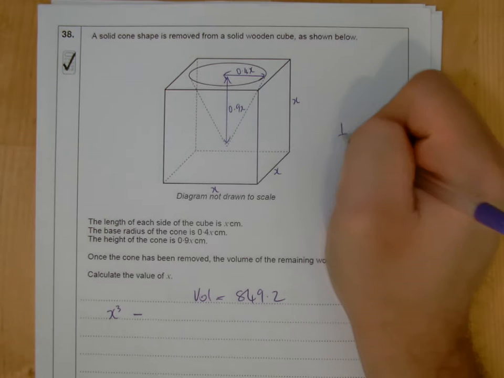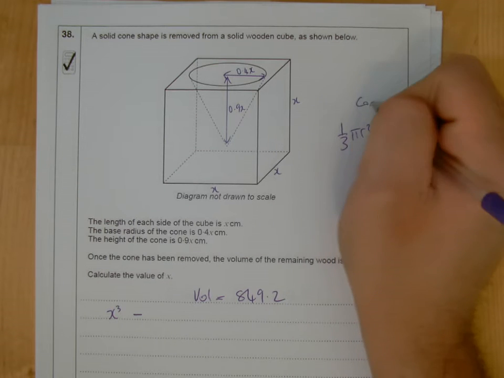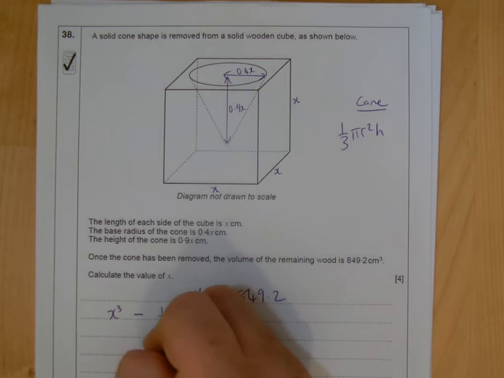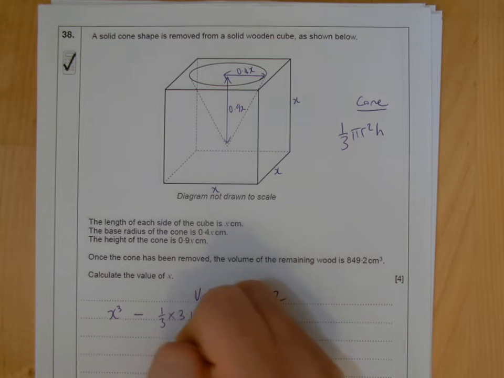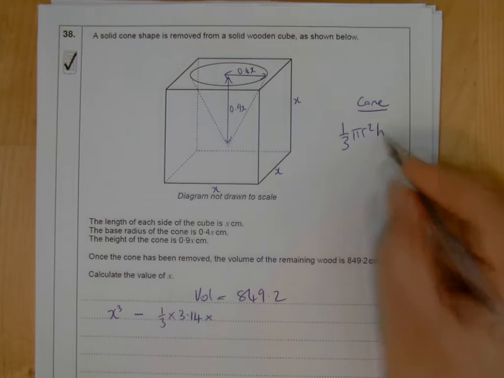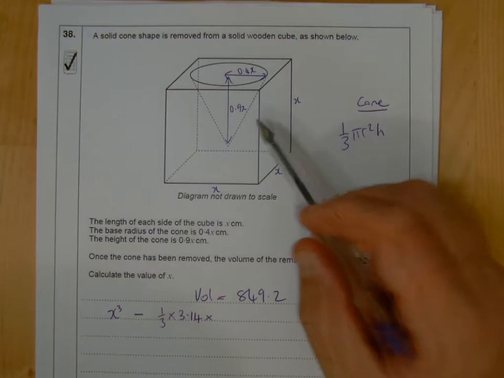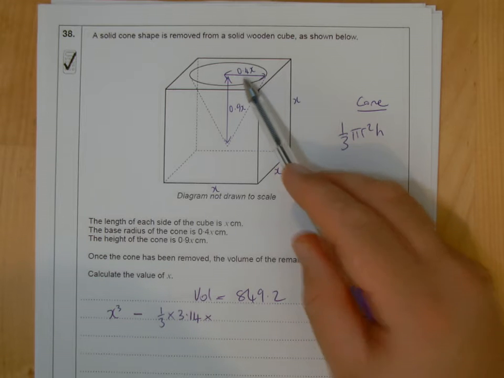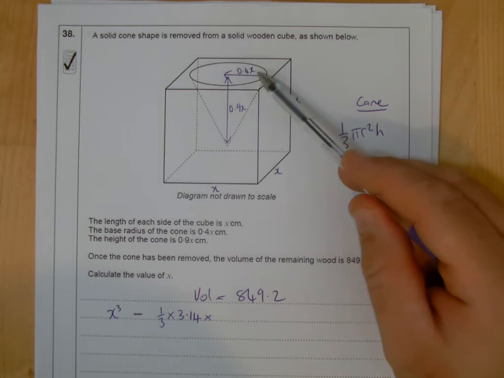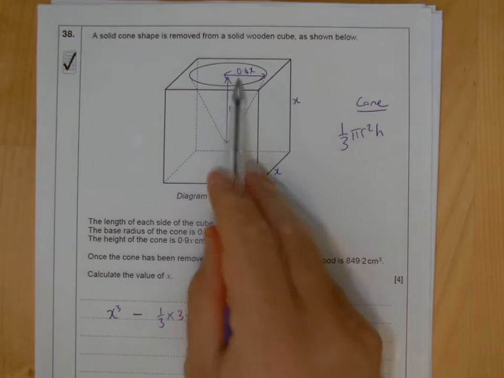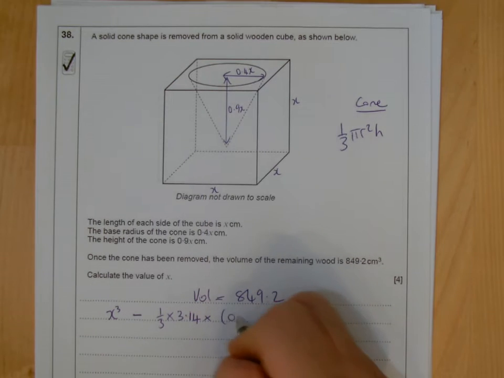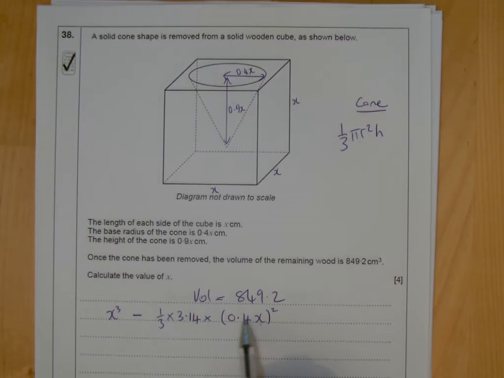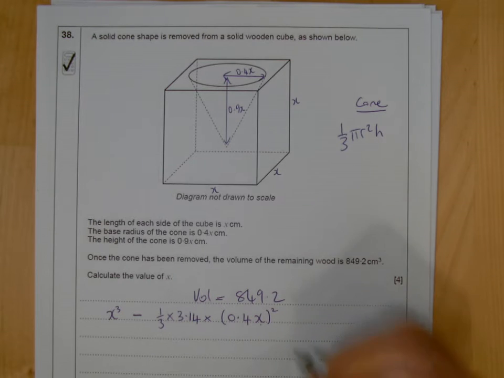And the cone, of course, the formula we write up here, which we get from page 2. So we just need to work out what that is going to be. 1/3 times pi, which is 3.14, times the radius squared. Now, you have to be really careful here, because we've got to square the radius. So I don't want to see people putting down 0.4x squared. No, you've got to square the radius, which means you've got to square all of that. So put it in a bracket, because not only are we squaring the x, we've also got to square that 0.4 as well. So important.